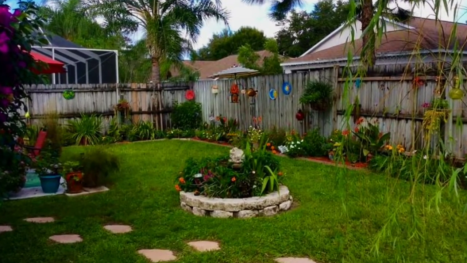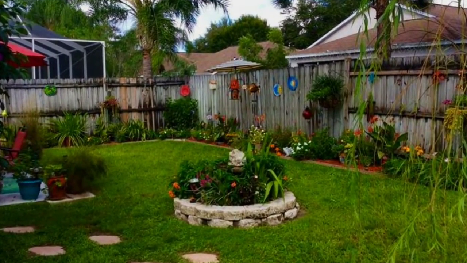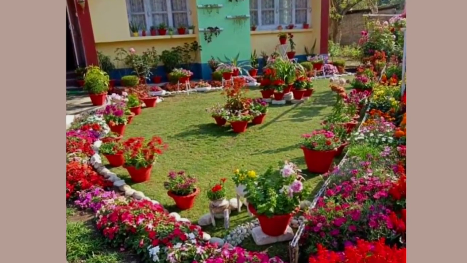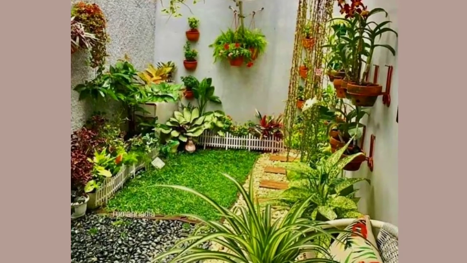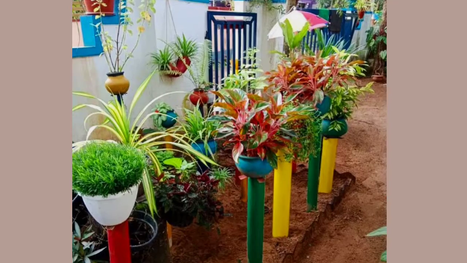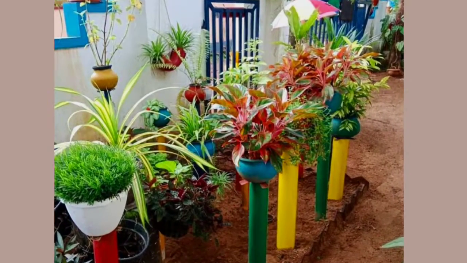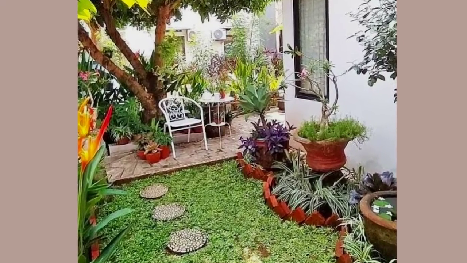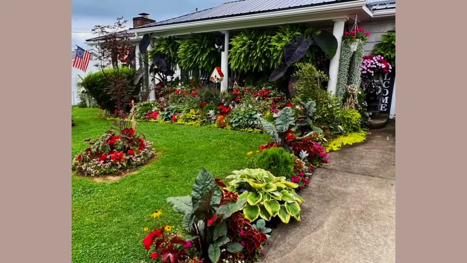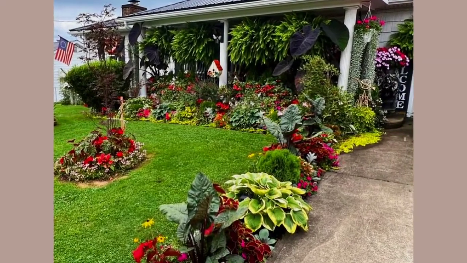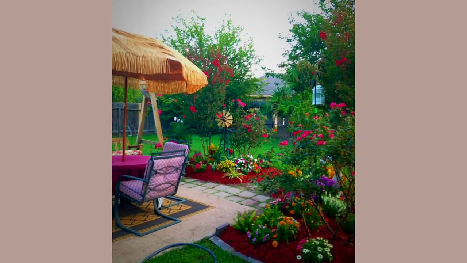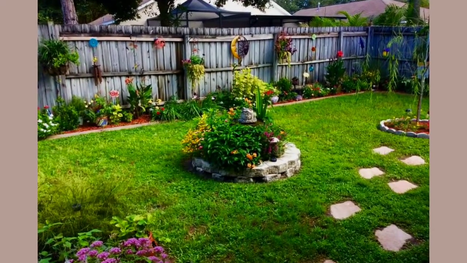Here are some landscaping design ideas for your garden. Create themed areas in your garden such as a zen garden, cottage garden or meditation garden. Each theme can incorporate specific plants, materials and features to evoke a particular ambience. Incorporate a water feature like a fountain, pond or waterfall to add a visually interesting and calming element to your garden.